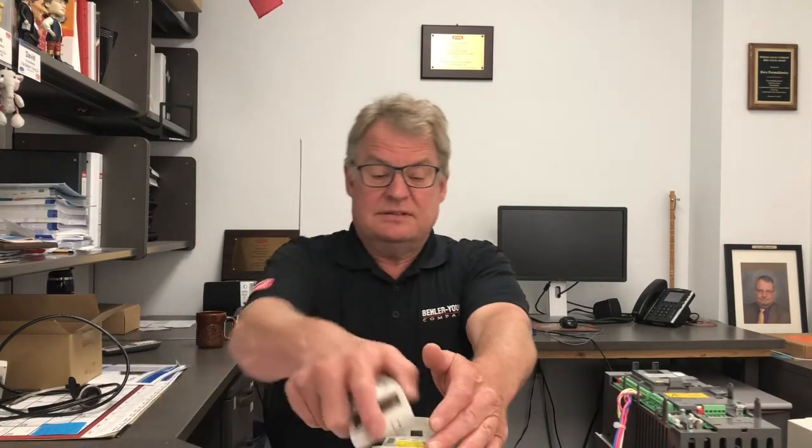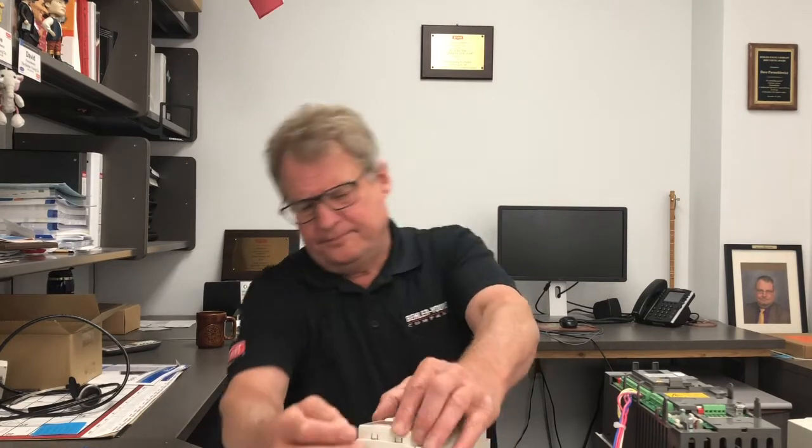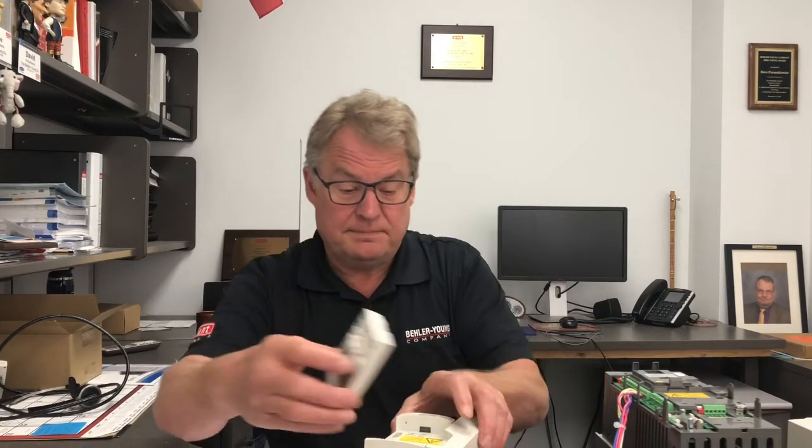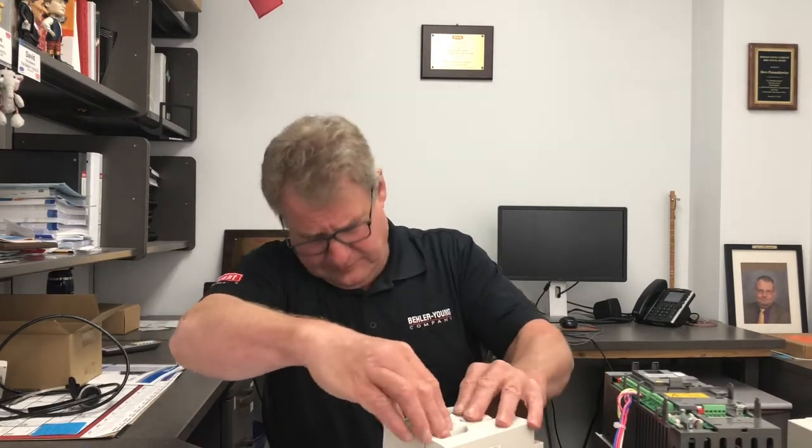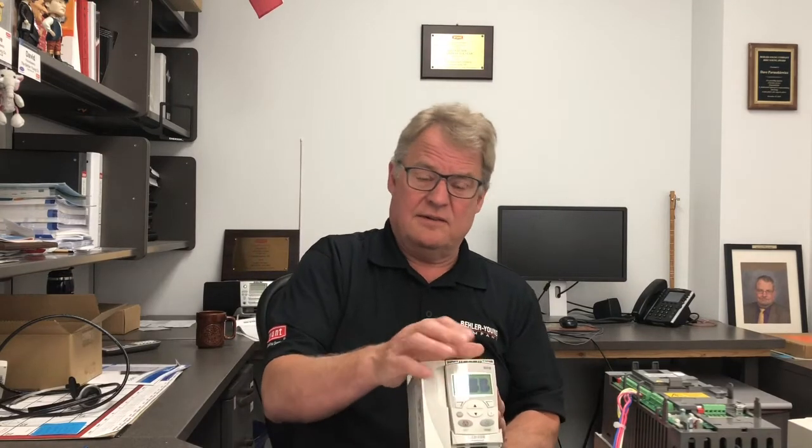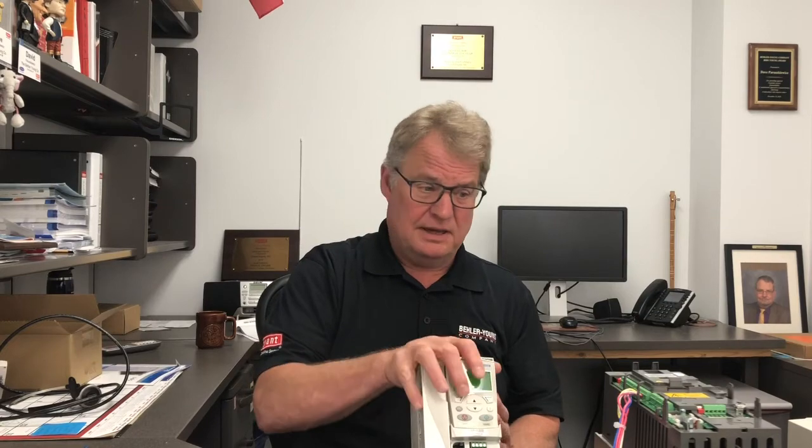If the old drive is not fried, to where we can still power it up and it lights up, I can go into the old drive and download the program into my keypad, then upload it into the new drive when I get it, so I don't have to mess with the programming. But the programming is pretty simple and straightforward. As a matter of fact, on the new units, the programming is listed on a tag on the front of the unit.